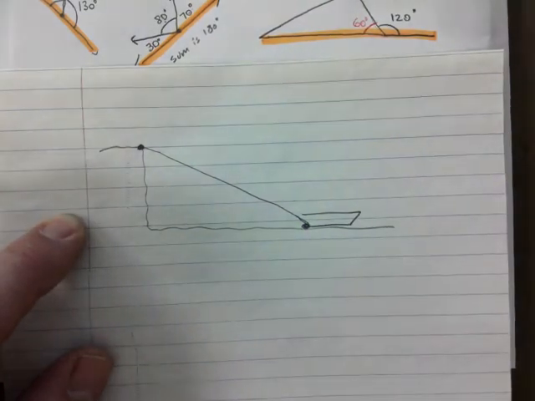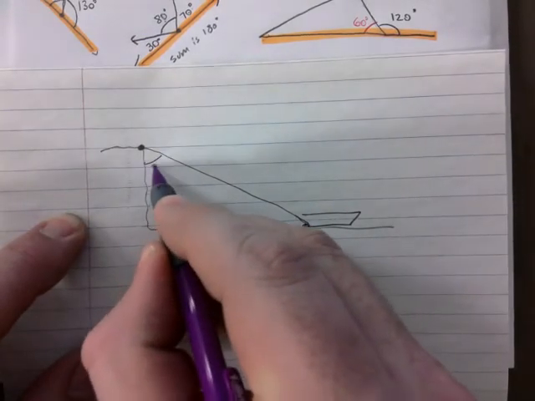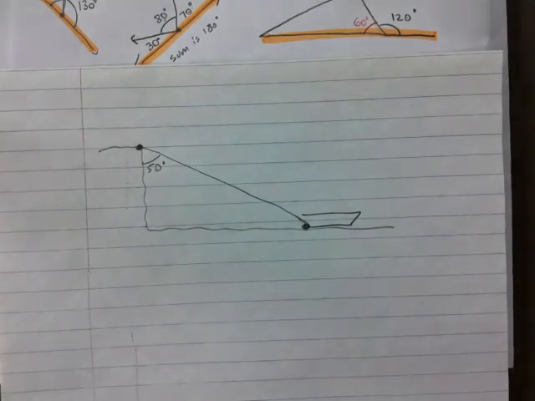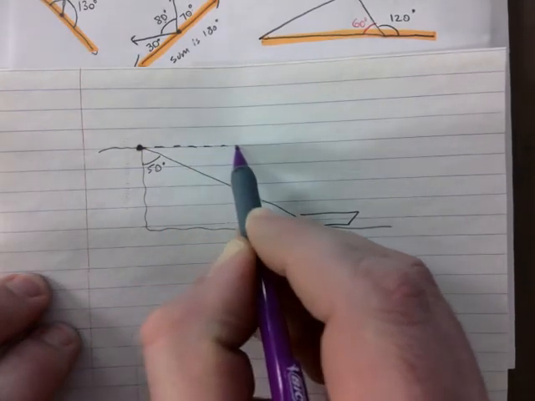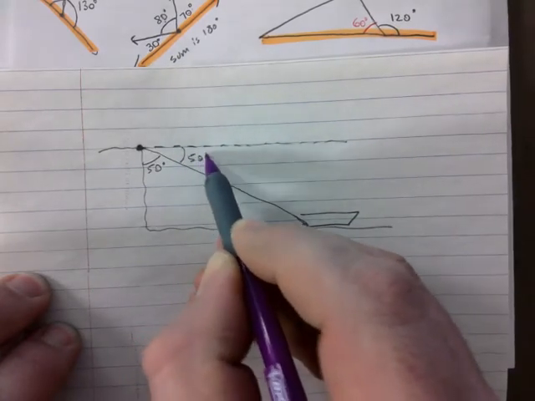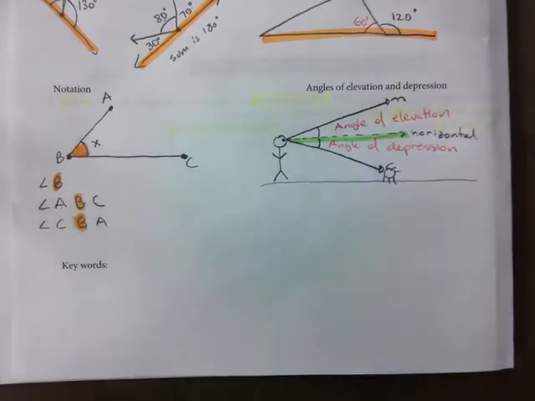And then the angle of depression is 50 degrees, and they put it right here, 50 degrees. Is there a horizontal line there anywhere? Nope. So you have to bring that in. You say, okay, I'm up here, so I'm going to imagine a horizontal line going straight, and then the 50 goes here, not there. Very common mistake. So I want you to be aware of that.